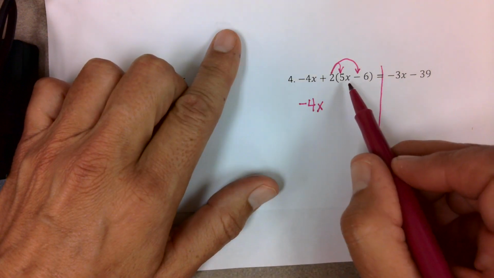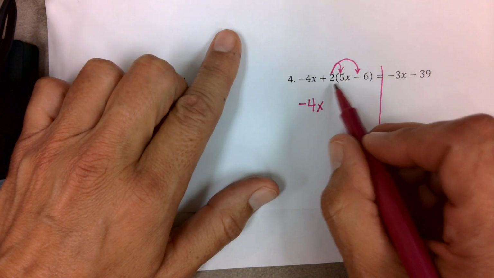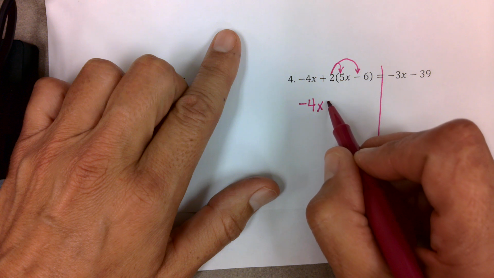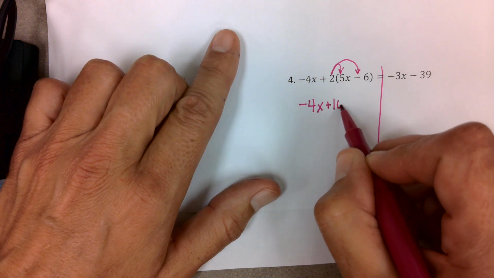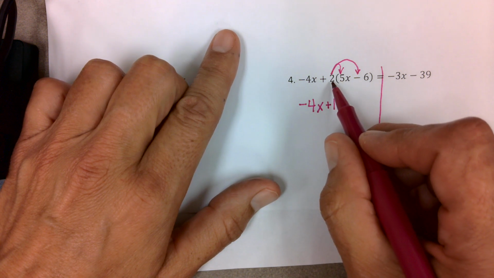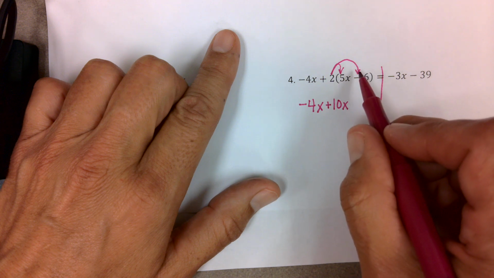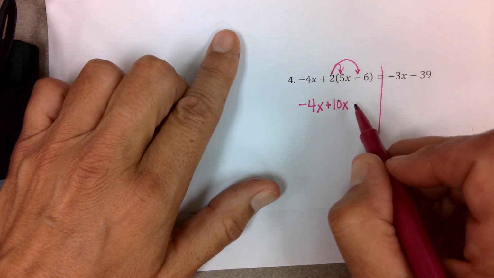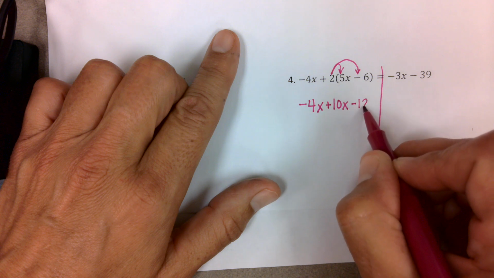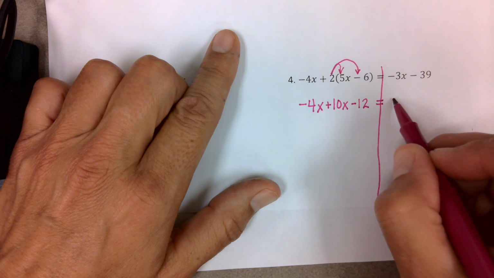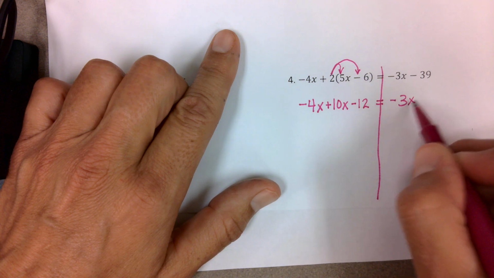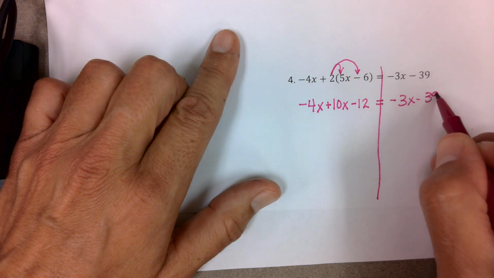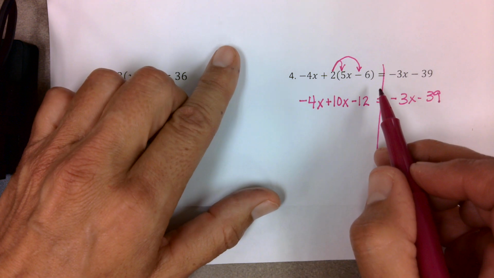Now we have 2 times 5x, so 2 times 5 is 10, so that's 10x. Then 2 times negative 6 in the calculator should give you negative 12. Equals. And then I'm just going to write what's on this side because I'm not going to do anything with this side yet. So we did the distribution first.